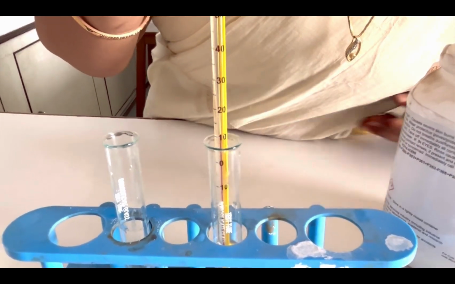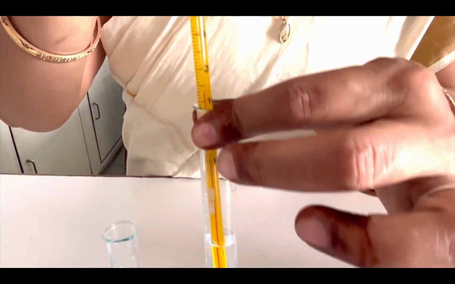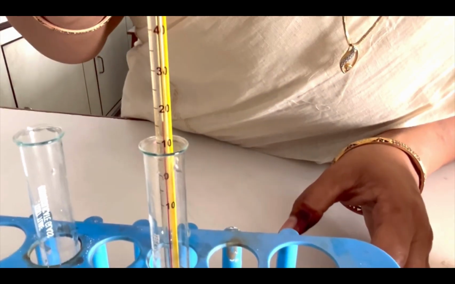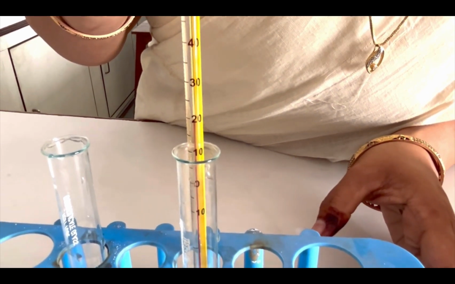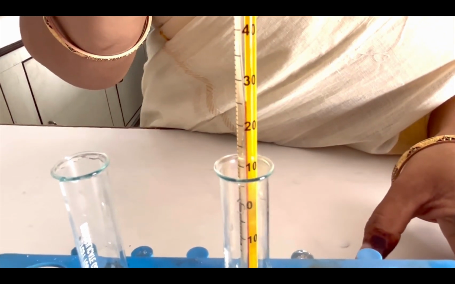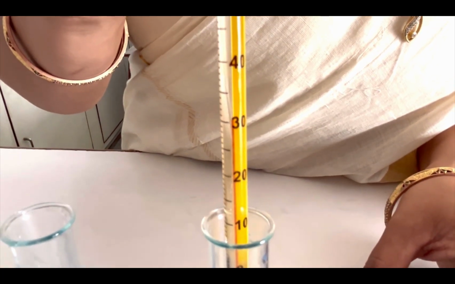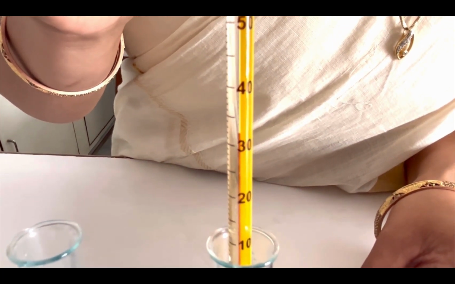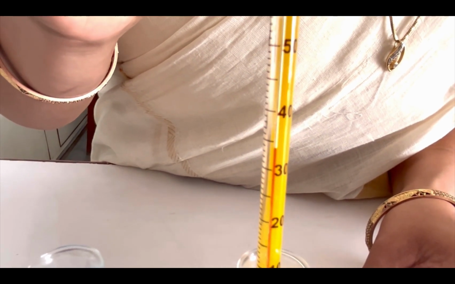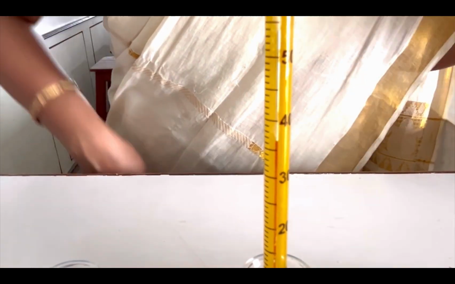Just focus on the reading. I'll just shake it a bit so as to mix the contents. Now you can see the temperature slowly rising up. So you can see this is an example of an exothermic reaction in which heat is produced.